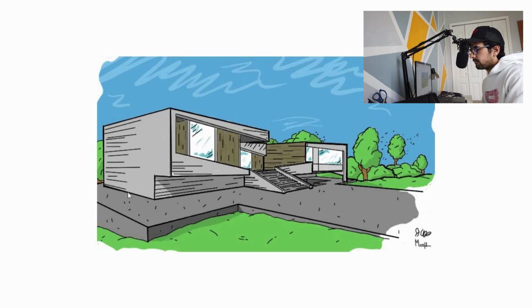So spend a few hours learning how architects draw trees, and that's going to make the sketch like 10 times better right there. Also, try not to add so many different types of textures to everything. For example, these clouds right here, where they're just scribbles, are really distracting. And there's different types of scribbles.